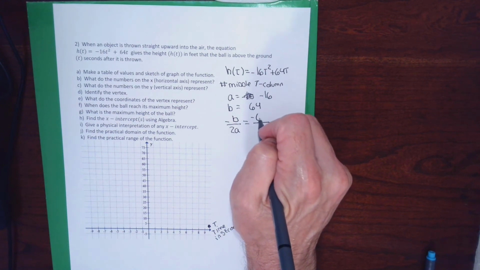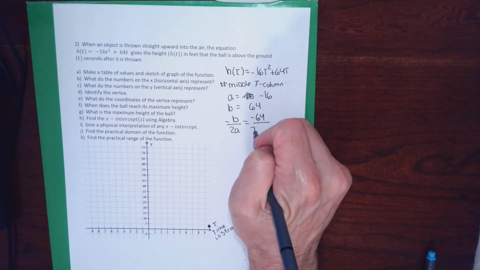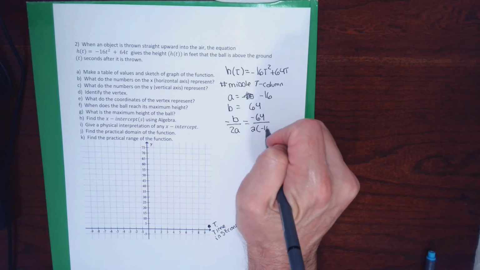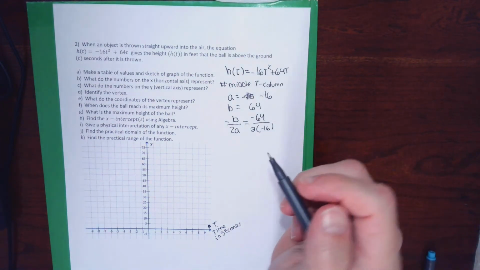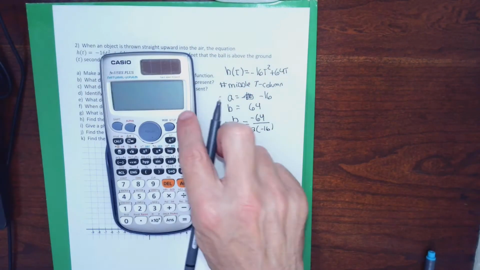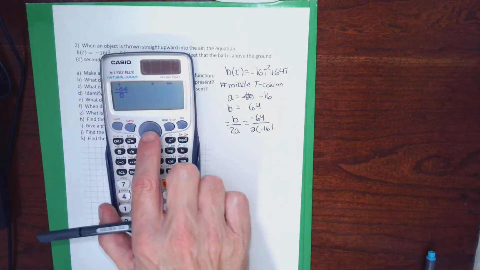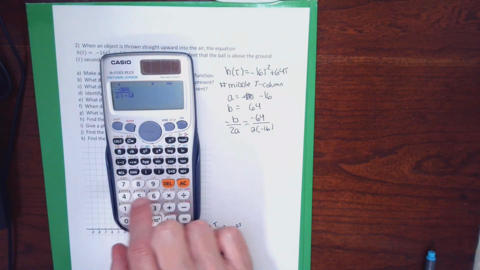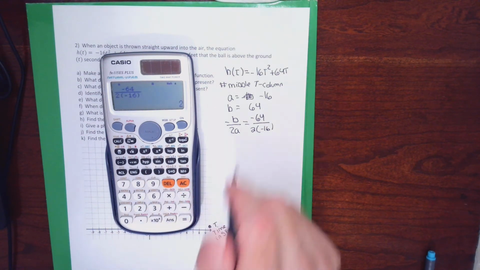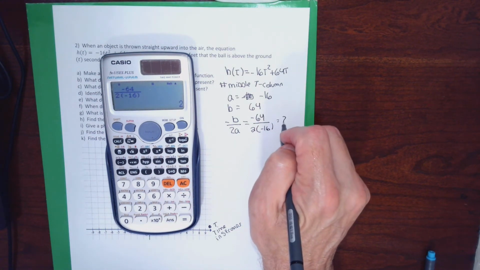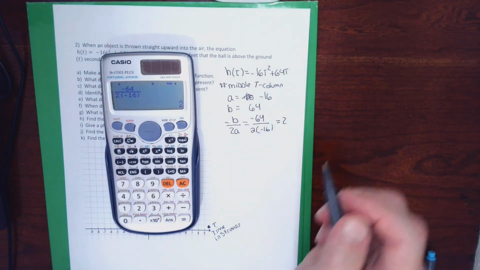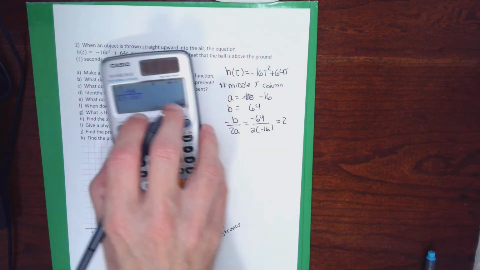So I'm going to do negative 64 over 2 times negative 16. And I'm all about calculators this late in the semester. So let's do this. Negative 64 over 2 times negative 16. I get 2. That 2 actually stands for 2 seconds because it's a t, it's a time column.